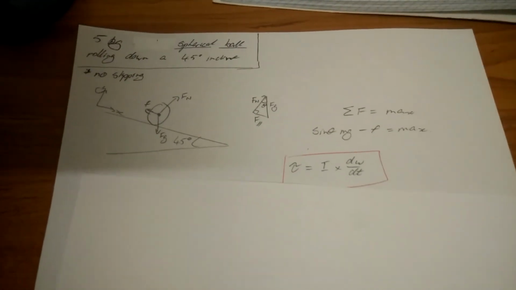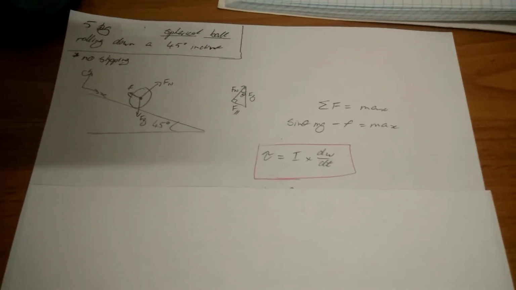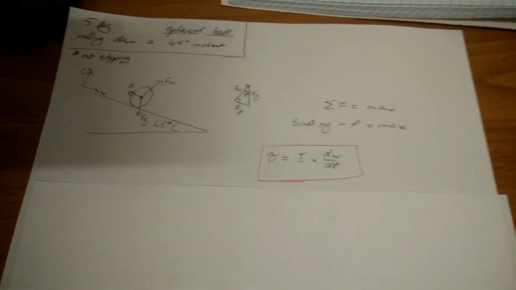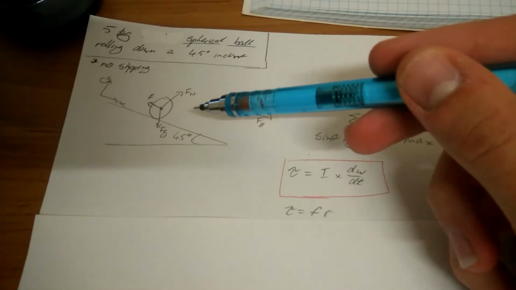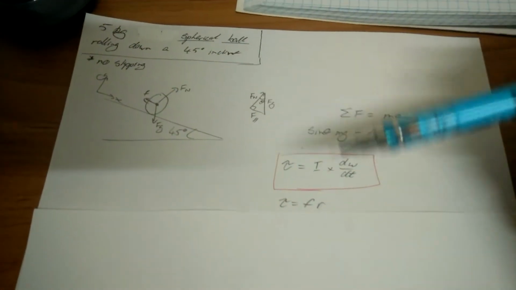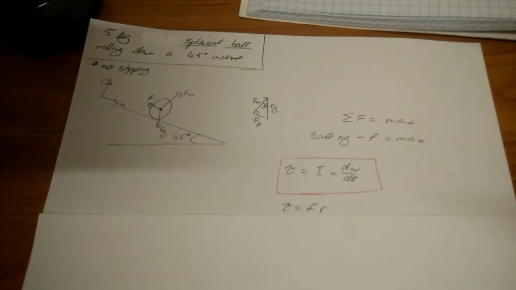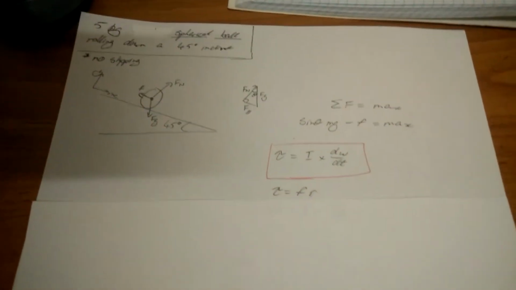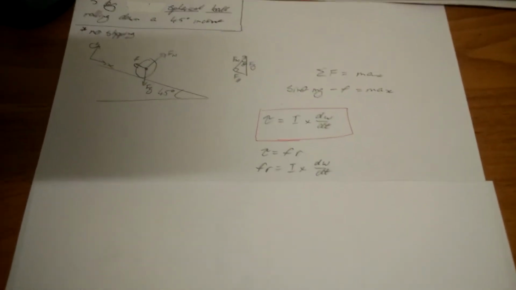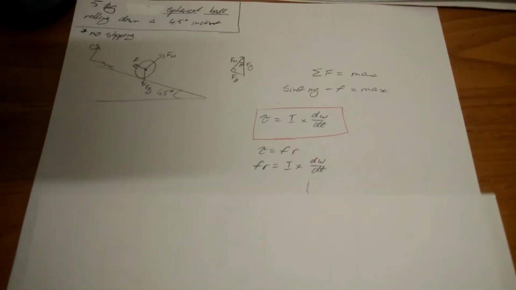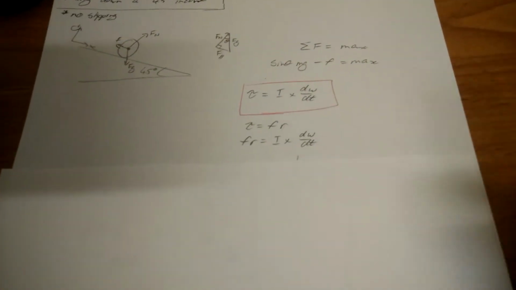Well, we know that the torque is equal to I, the moment of inertia, times the angular acceleration. And we also know that the torque is provided solely by the frictional force, right? Because that's the only force acting on the ball. So the frictional force times the radius, because it's acting at the surface of the ball. So we can equate those two: I times angular acceleration equals Fr, right? And then we can actually eliminate this. Now I'm gonna go through how we eliminate that.